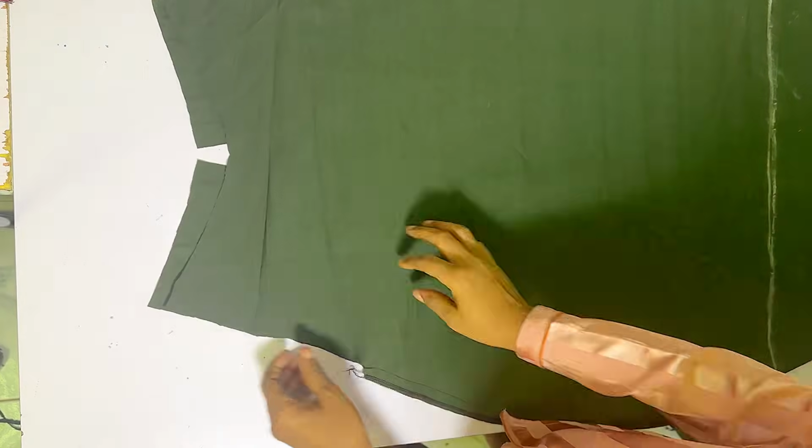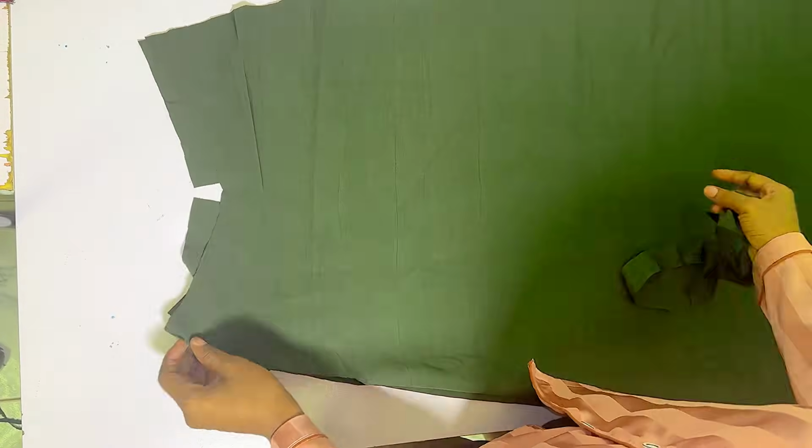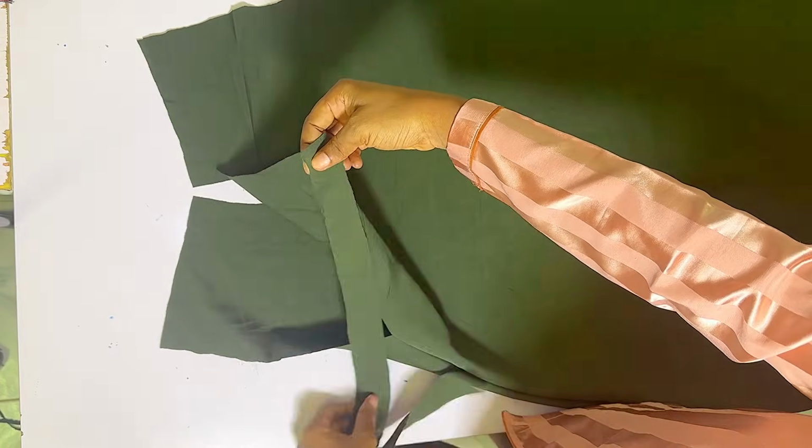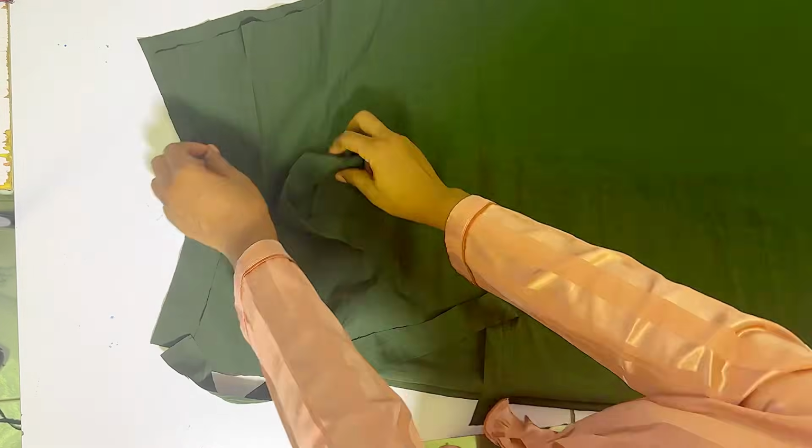The next thing we're going to do is we're going to work on the armhole area and the center back area. So I cut out 3 strips of fabric, and I'll be using that to pipe the armhole area and the center back area. So I'm just going to pipe that neatly and show you what it looks like.